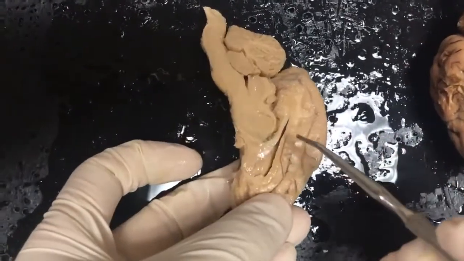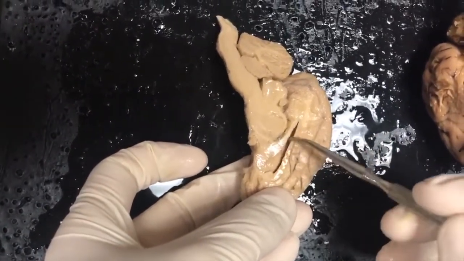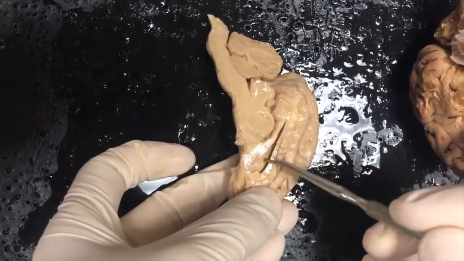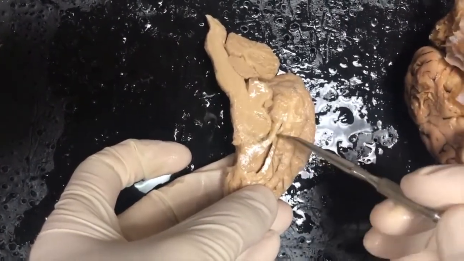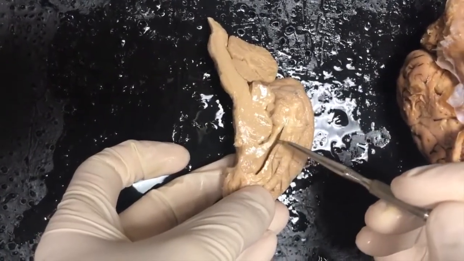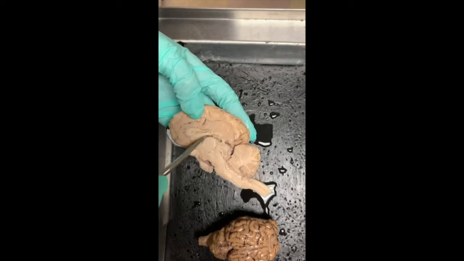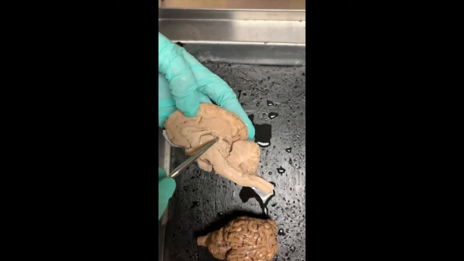Lastly, we have all the ventricles. So inside of the corpus callosum, you see the lateral ventricle. It's an empty space that has cerebral spinal fluid. So that's what all the ventricles are, an empty space. So here's the lateral ventricle. This here, this opening around the thalamus, is the third ventricle.